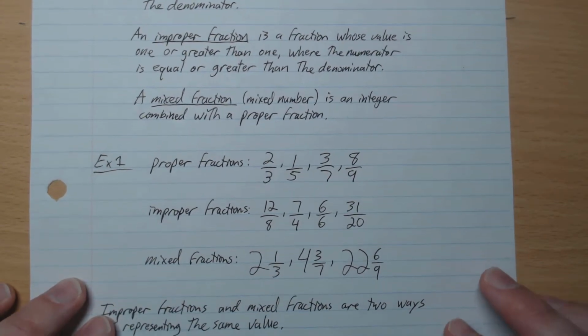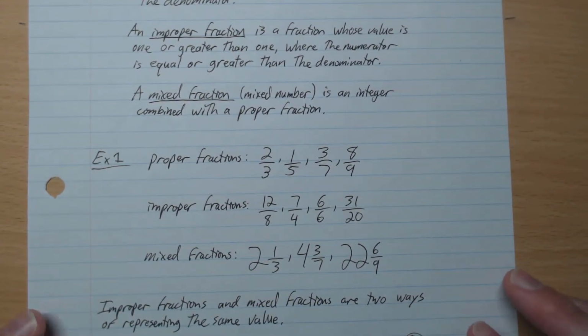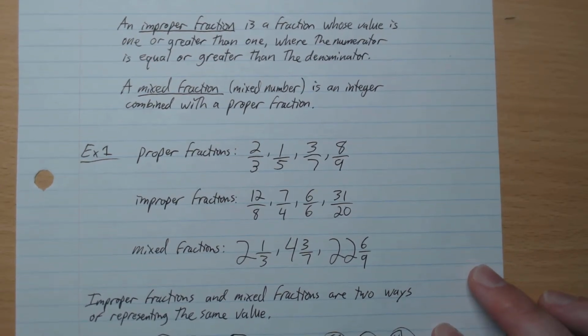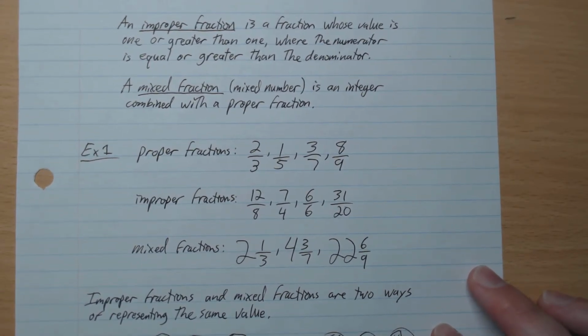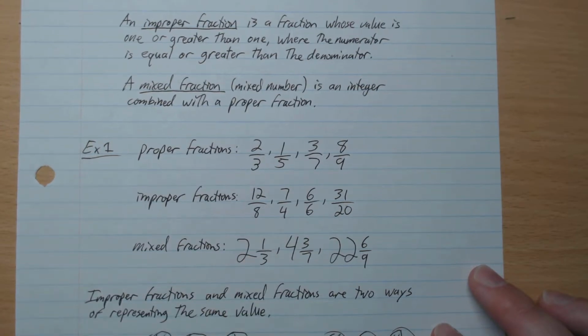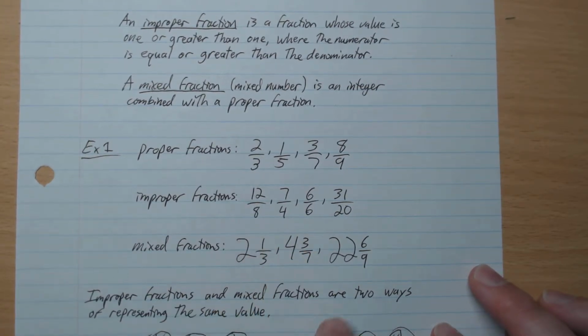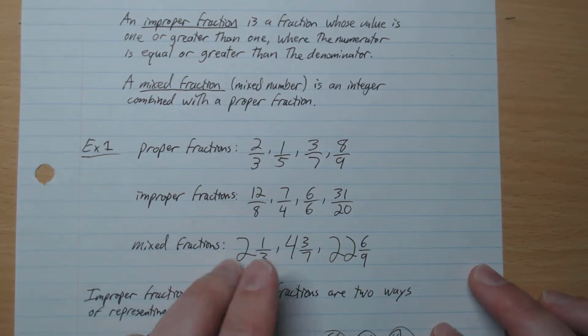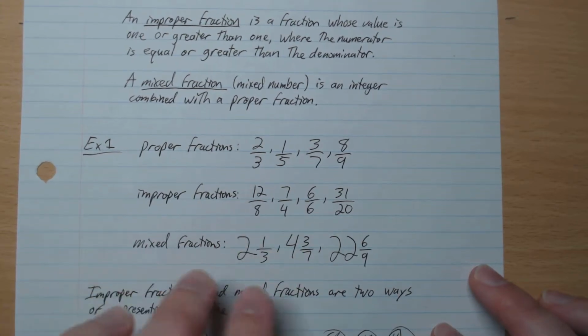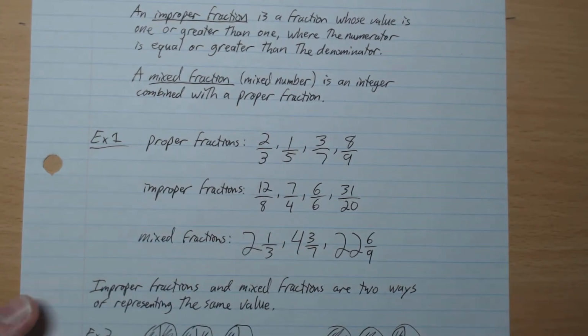And a mixed fraction, sometimes called a mixed number, is an integer combined with a proper fraction. So here we have 2 and 1/3, 4 and 3/7, 22 and 6/9. So you see how it's mixed. That's one way you can remember mixed fractions.